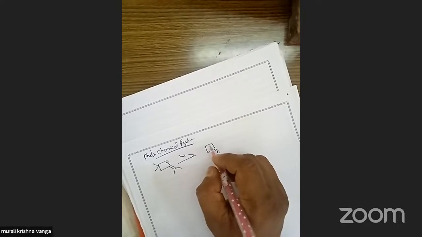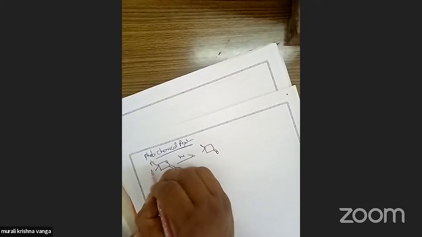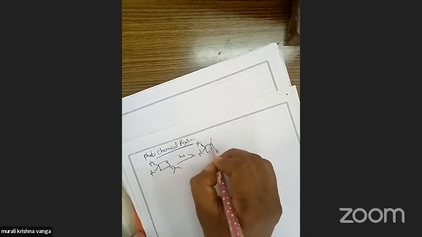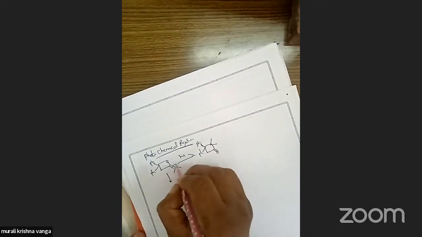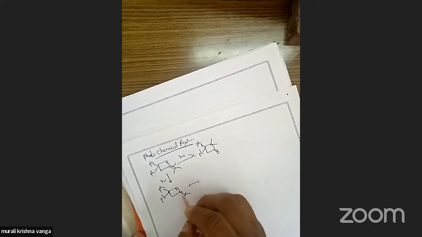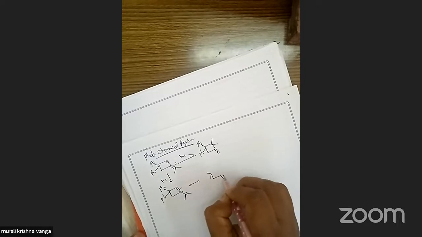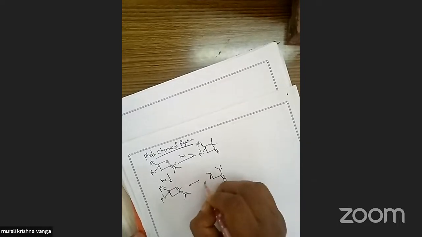Here phenyls convert to methyl. The rearrangement in the presence of sunlight undergoes homolytic cleavage, and two radicals are formed. These radicals are unstable, undergo bond cleavage like this, then shifting of bonds again, and a bond forms between these two radicals.